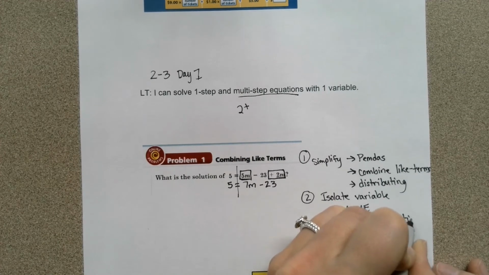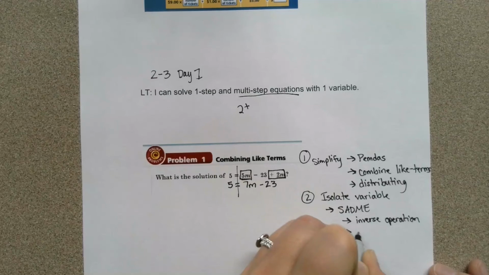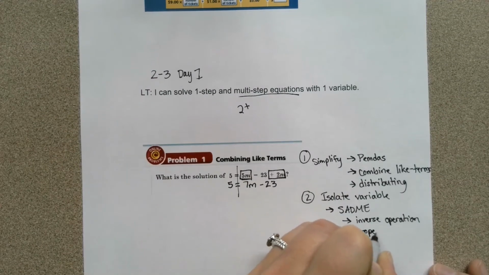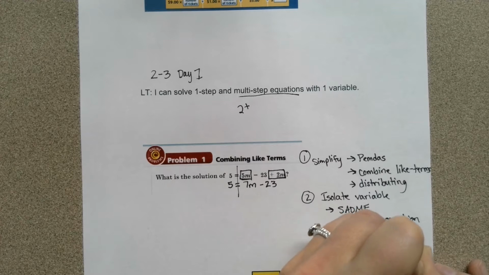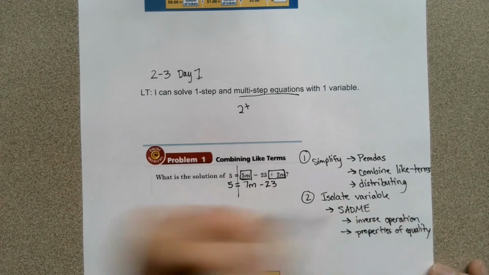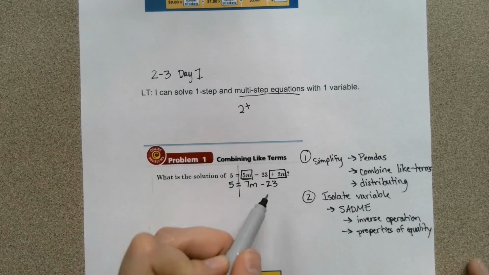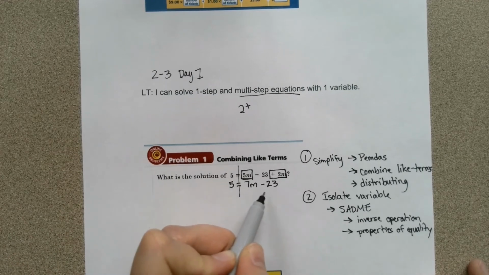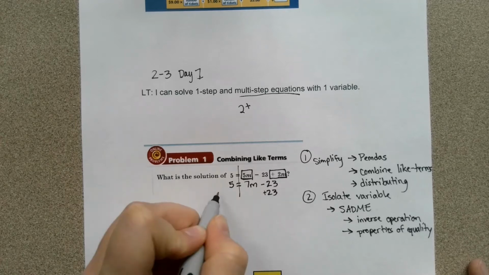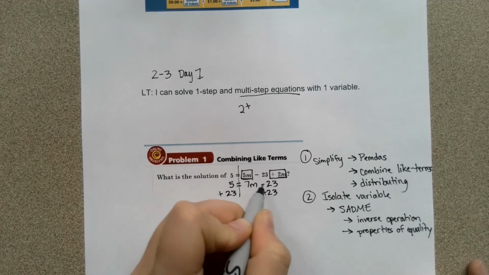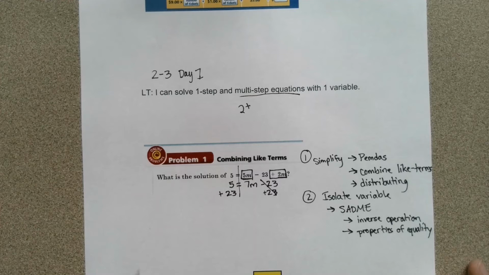And our properties of equality. So when we look at this, we're subtracting 23, starting with addition and subtraction, we're going to add that 23 to both sides. That'll cancel out, giving us a value of 0.